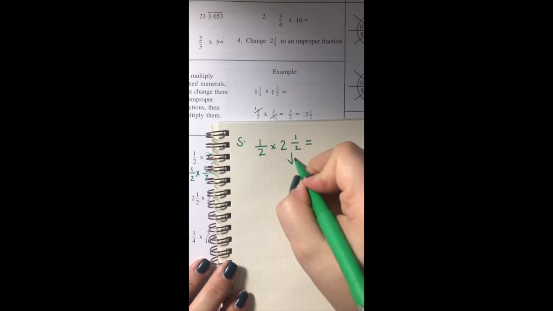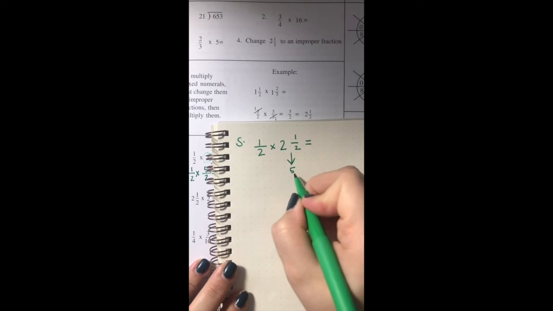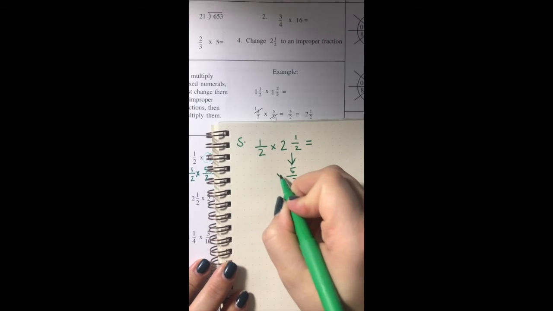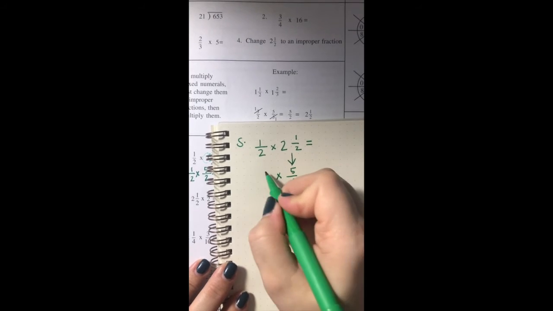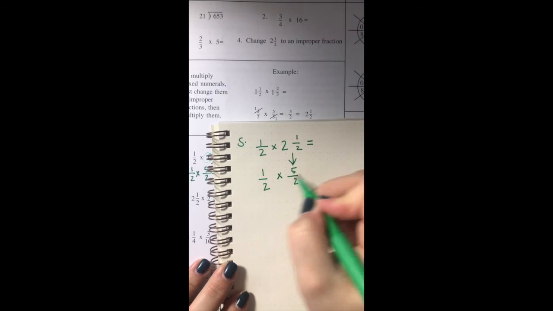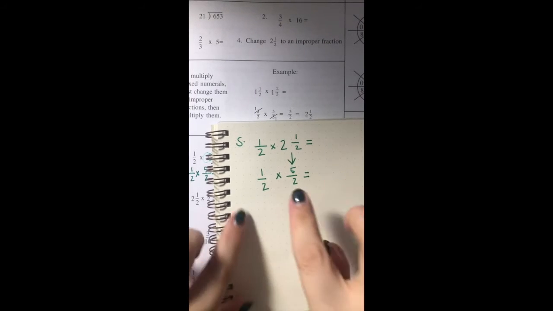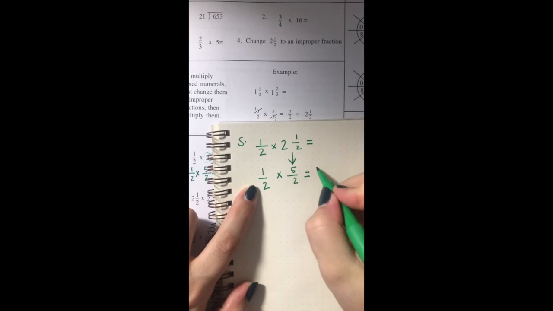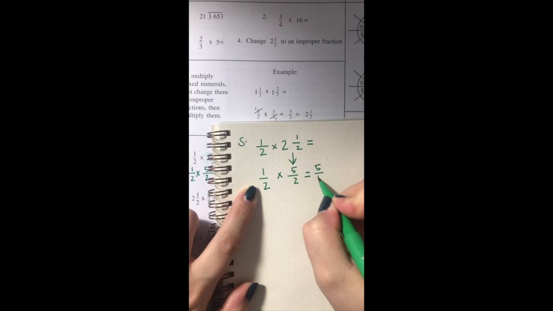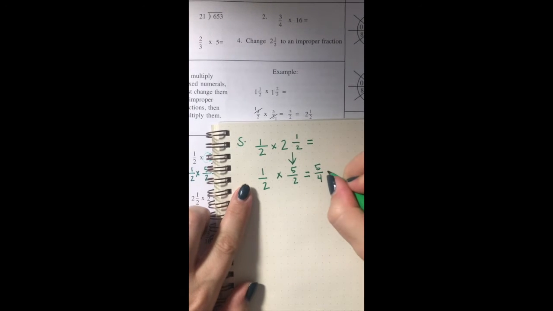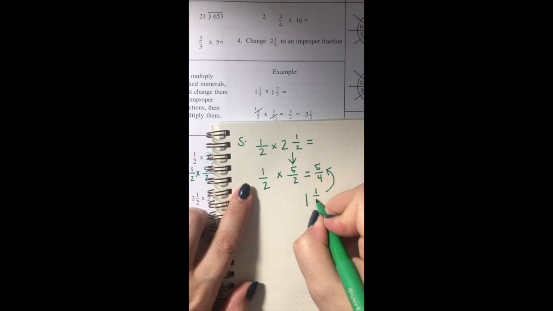So then 5 becomes the numerator. The denominator stays the same. We bring down our proper fraction and we are ready to multiply. 1 times 5 is 5, 2 times 2 is 4, and now we change this improper fraction back to a mixed numeral, which gives us 1 and 1/4.